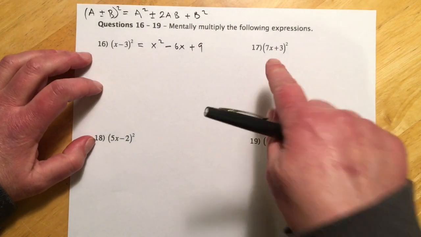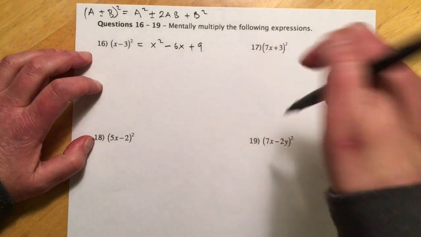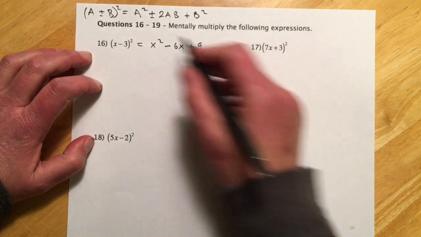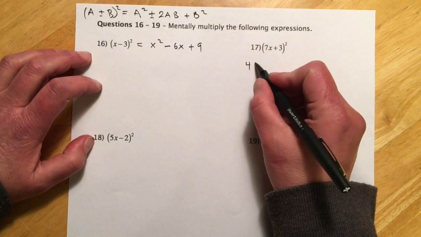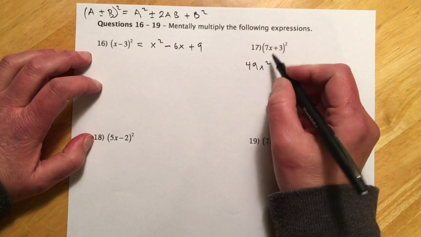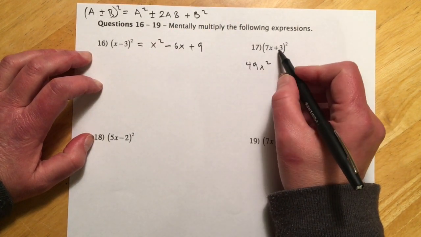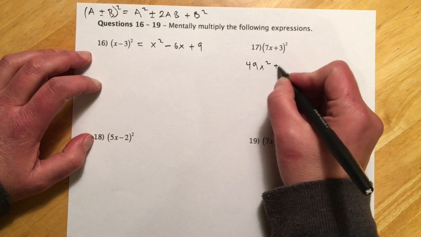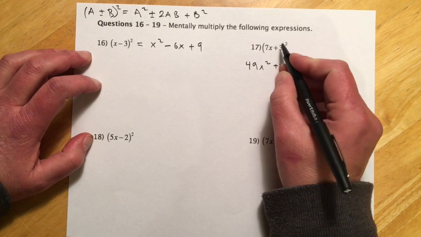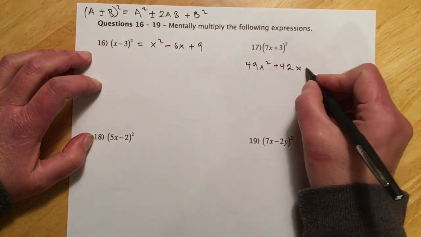Number 17, so I'll try that out. So 7x times 7x, that's our a times a for our a squared. So it's going to be 49x squared. And then 2ab, so you just multiply them together and double it. So 7 times 3 would be 21, doubled would make 42x. And then 3 times 3, that's our b squared.